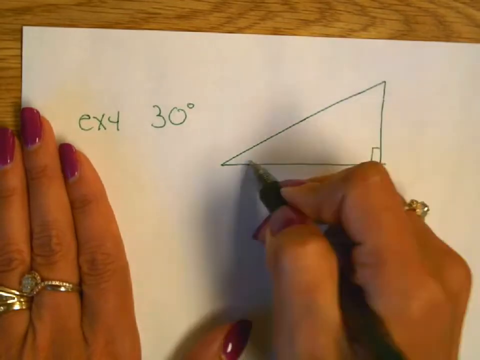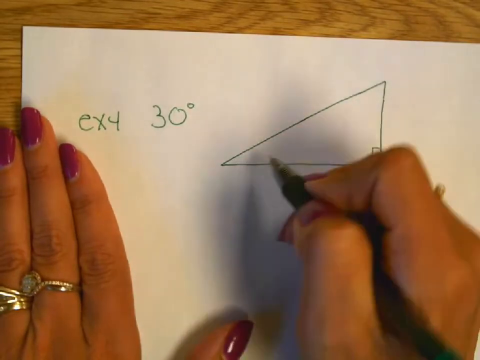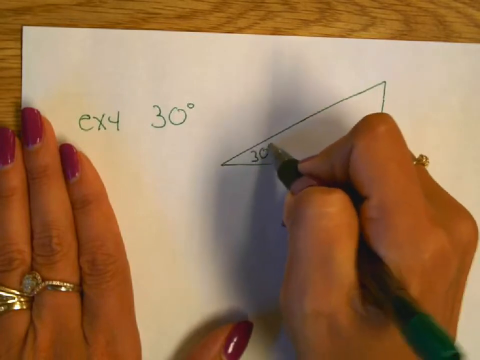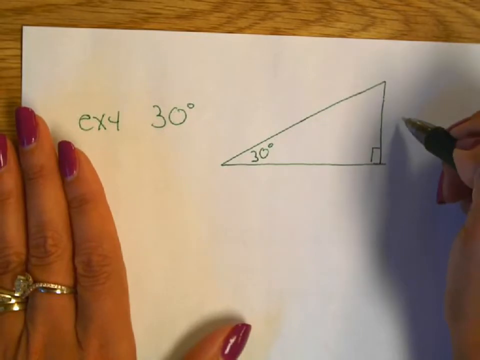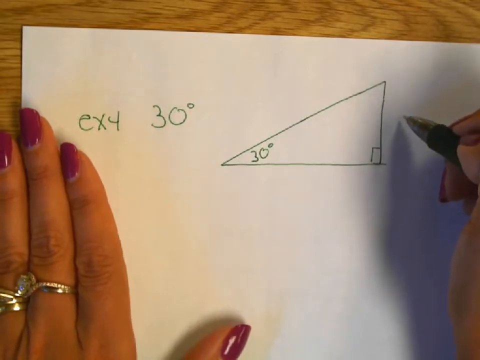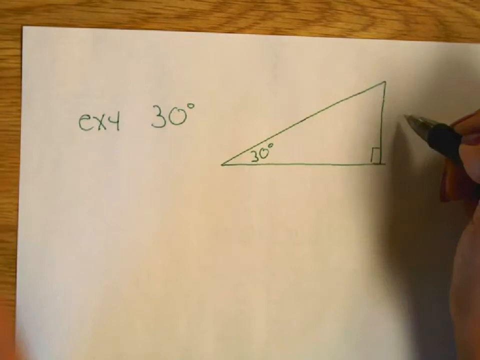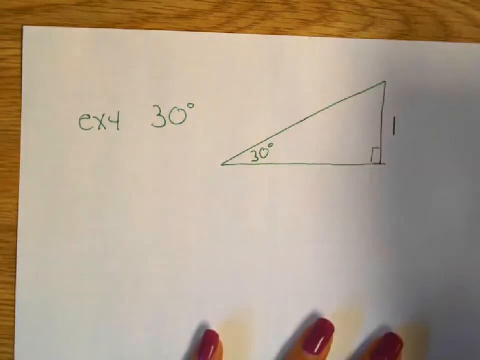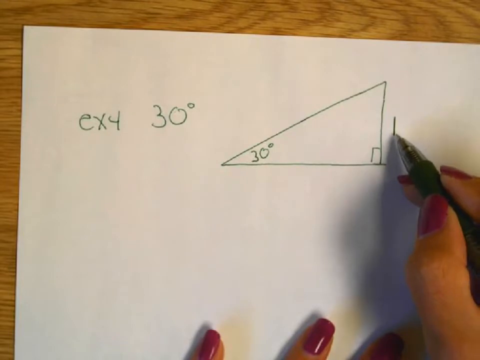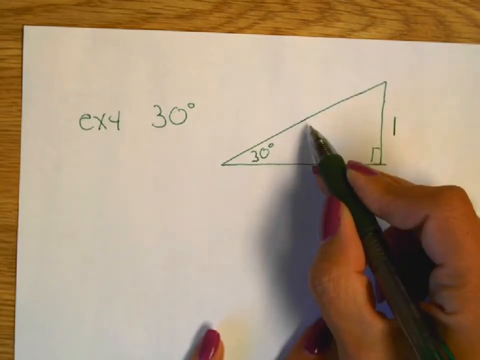The 30 will always be across from the shorter leg. You remember that from geometry? What number? You get to pick. Pick the short leg to be anything you want. Smaller is going to be better because you don't have to do all the reducing. 1 would be best. If that's 1, then what is your hypotenuse going to be?